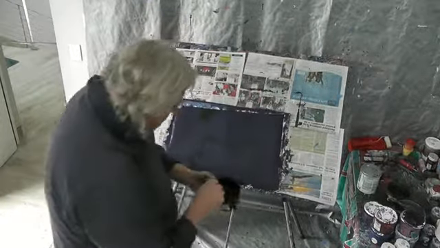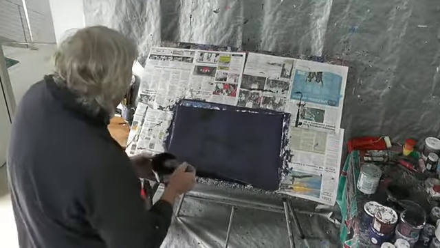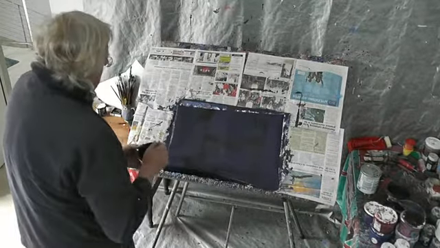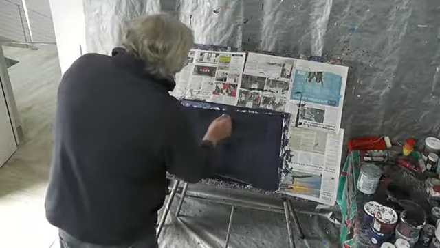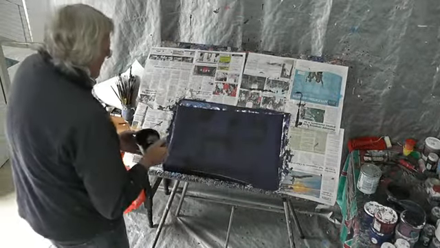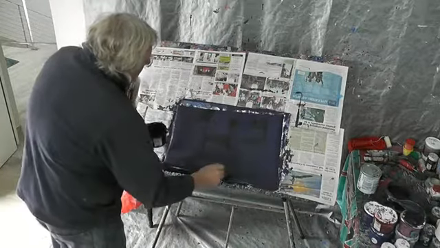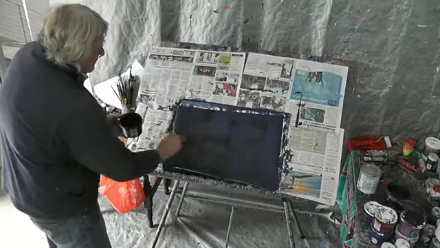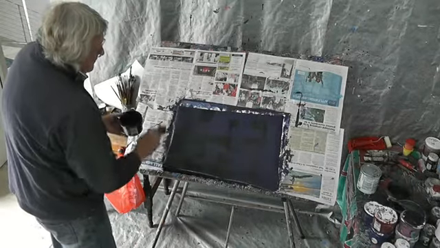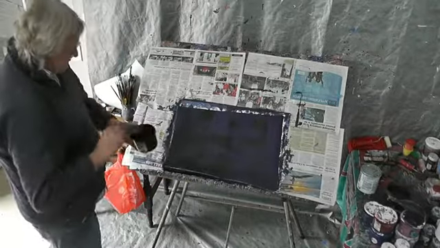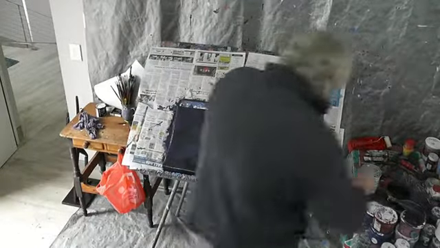Back to black again. As I said, this is all instinct. A little bit of something that fades deeper there. Definitely a little bit here. And maybe just a touch there. So this will be our darker side of the painting. The bottom has also got some dark. Right, that's enough black.